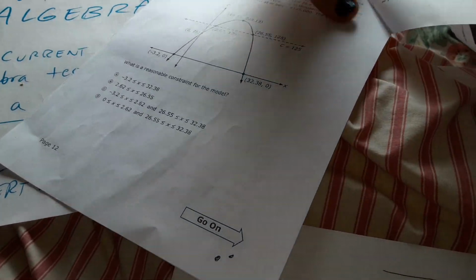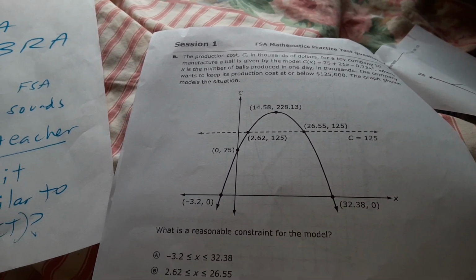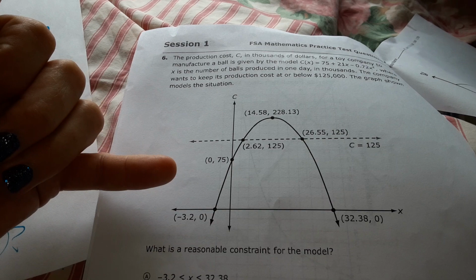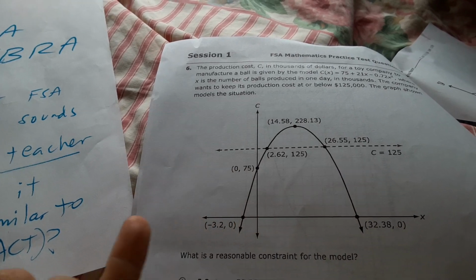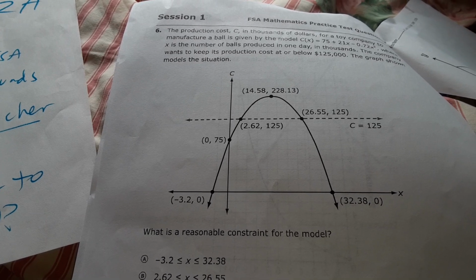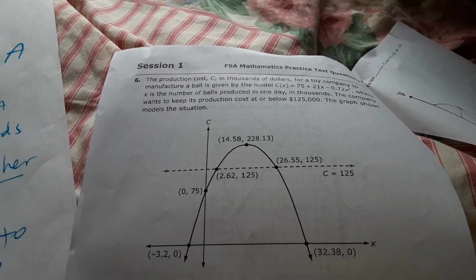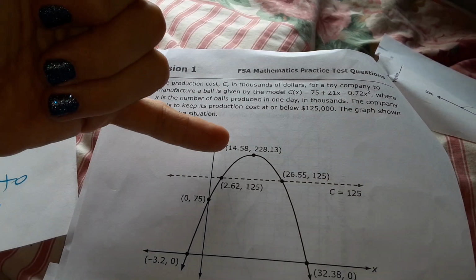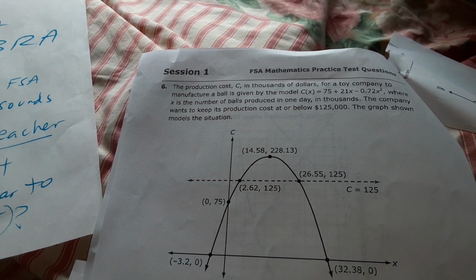And let's see, this thing. Oh my goodness. In a previous video, I pointed out that this is not a real situation, because it's talking about x is the number of balls produced. You can't have negative balls. And it's asking someone to look at an equation that doesn't exist in the real world. It's very unusual, this right here looks like the slope of a production curve. These are the costs.